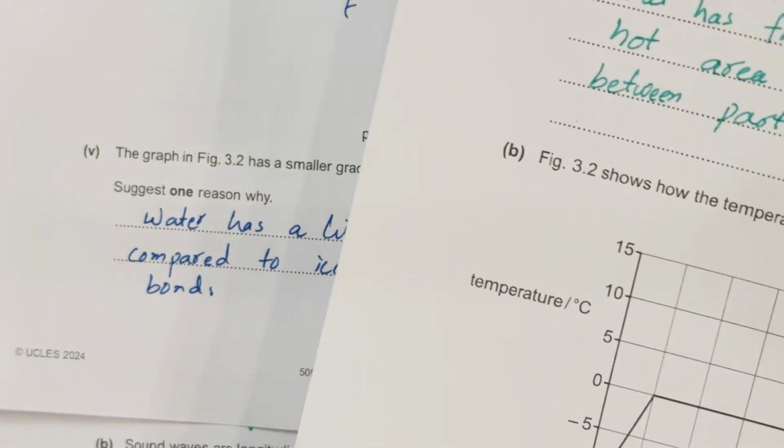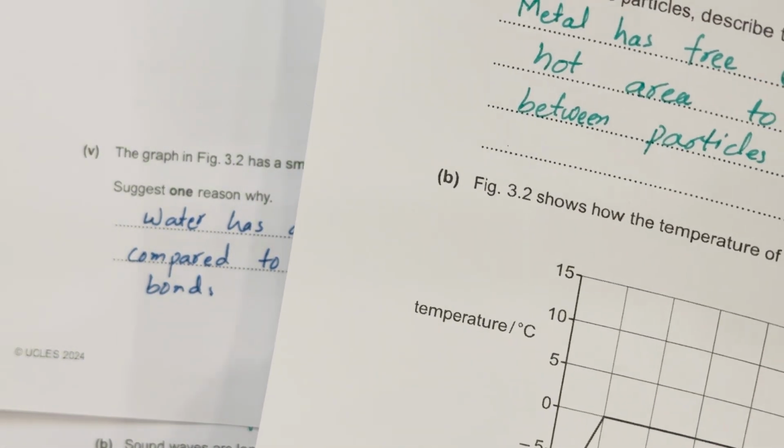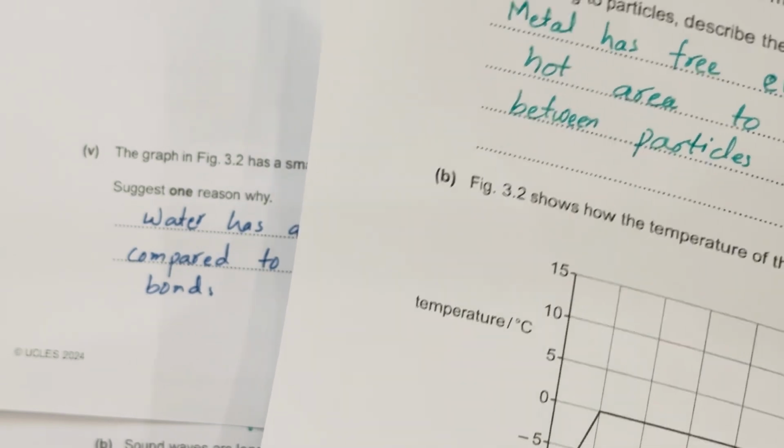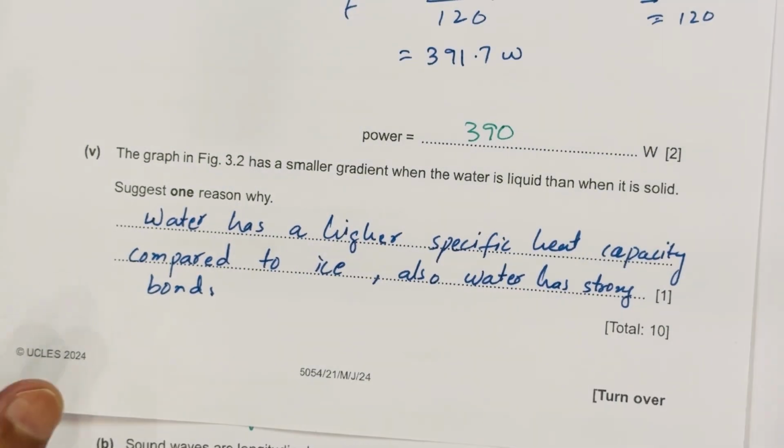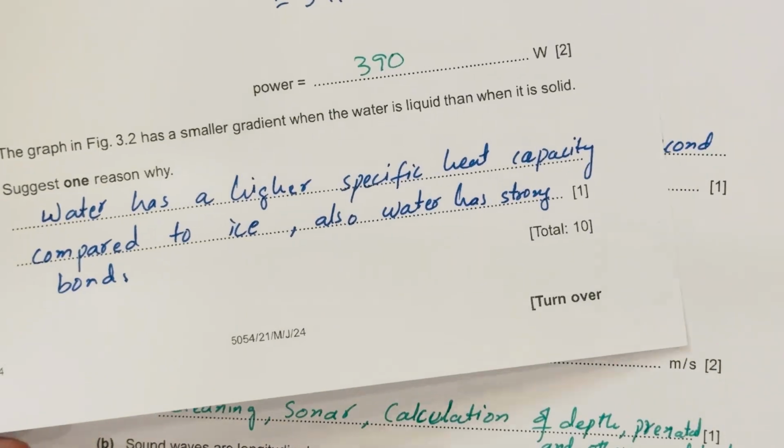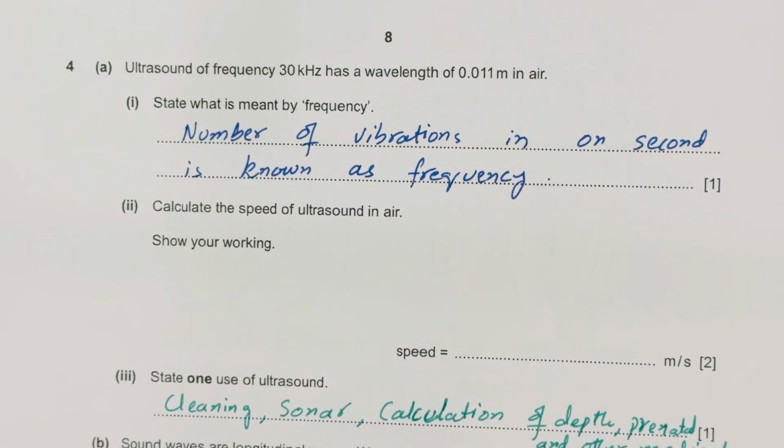Okay, by mistake I have told you wrong. In this phase the liquid is in the solid, so that's why it has more gradient compared to this, because water has a higher specific heat capacity compared to ice. Okay, moving to question number 4.